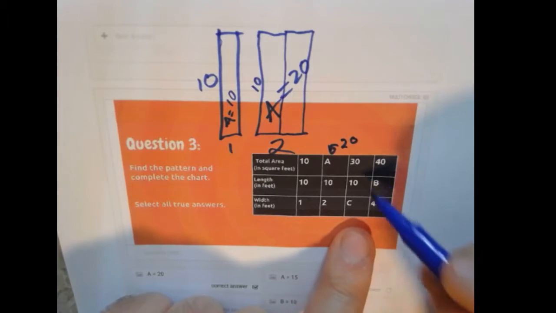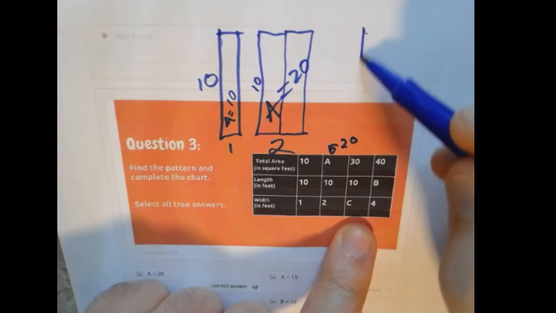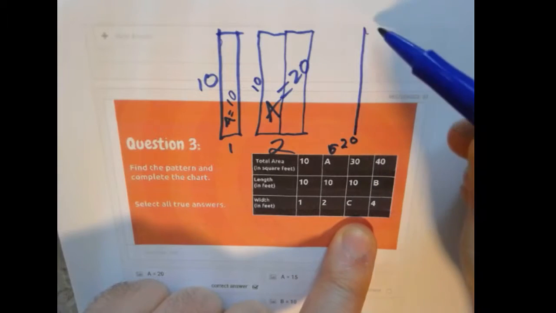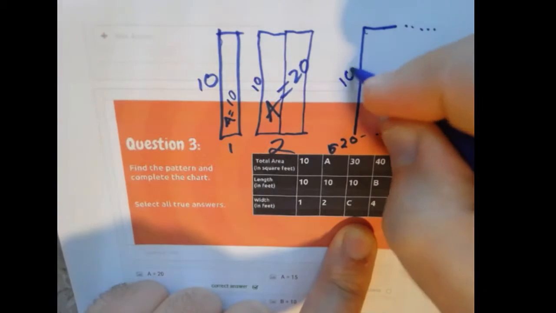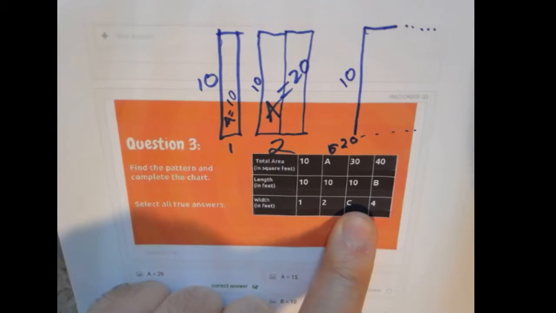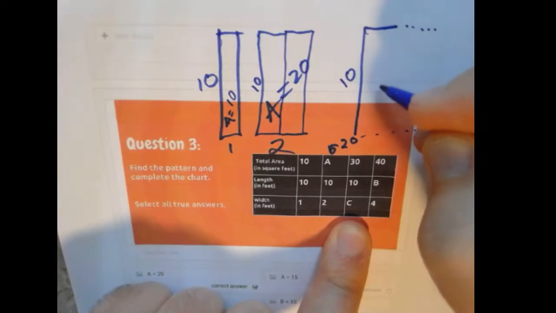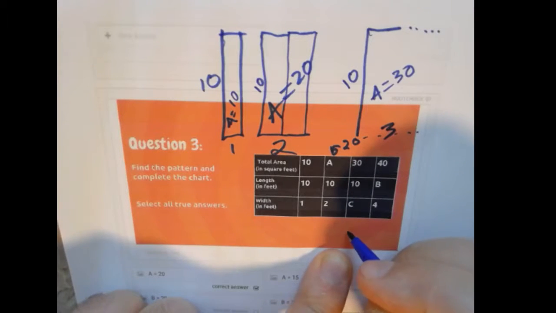How about over here? So let's think of a scenario where we would have, again, a height of 10. We don't know how wide, right? The height is 10, and the area is 30. So before, if we did 2 times 10 to get 20, how could we find the unknown width here? Well, we would do 30 divided by 10 and get a width of 3. So C would be 3.